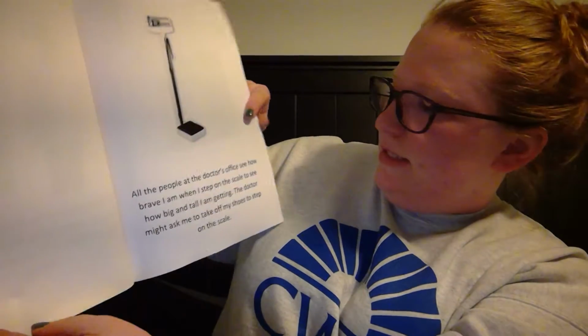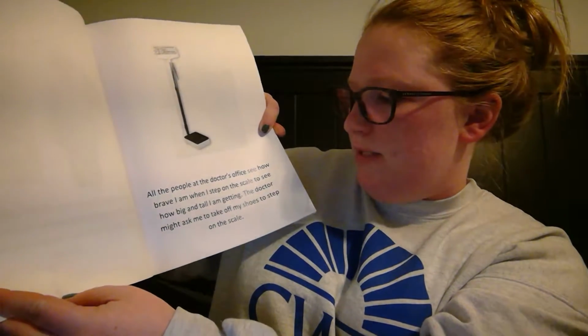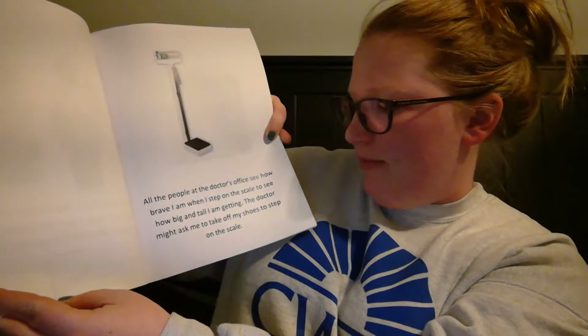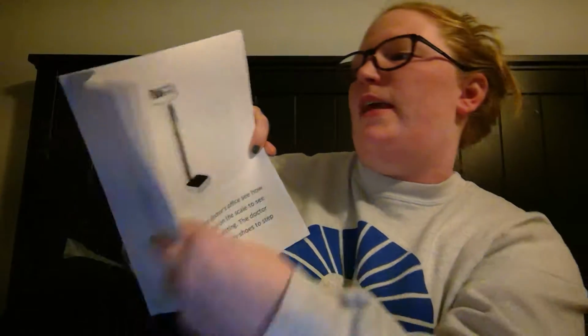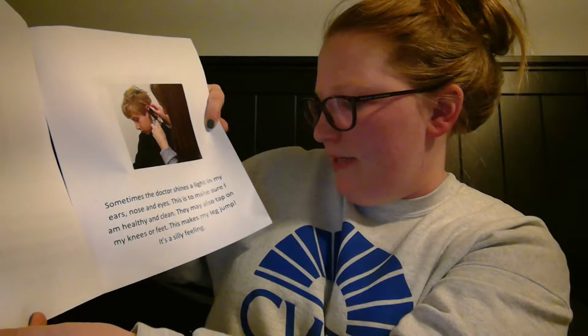All the people at the doctor's office see how brave I am when I step on the scale to see how big and tall I am getting. The doctor might ask me to take off my shoes to step on the scale. Sometimes the doctor shines a light in my ears, nose, and eyes. This is to make sure I am healthy and clean. They may also tap on my knees or feet. This makes my leg jump. It's a silly feeling.